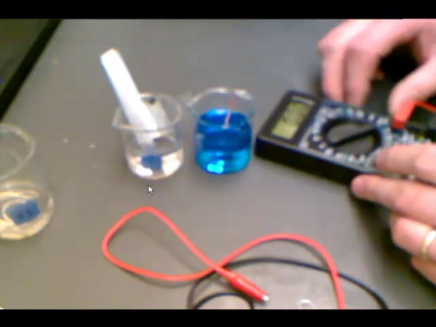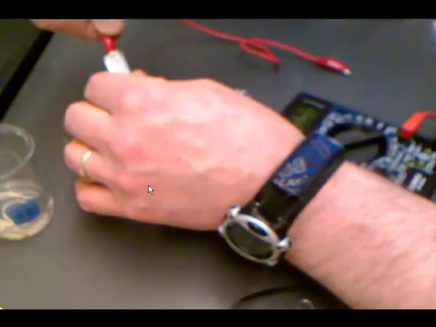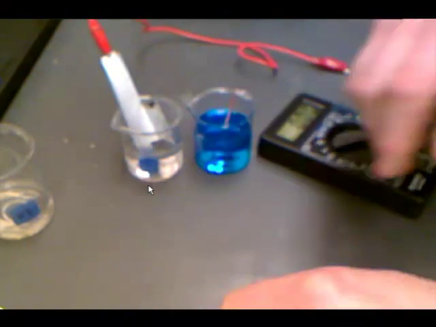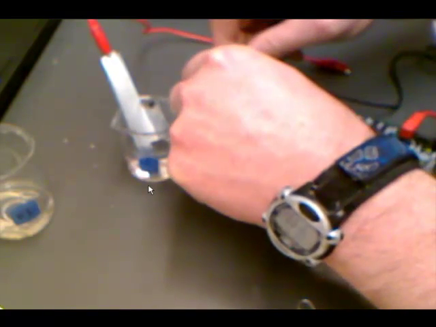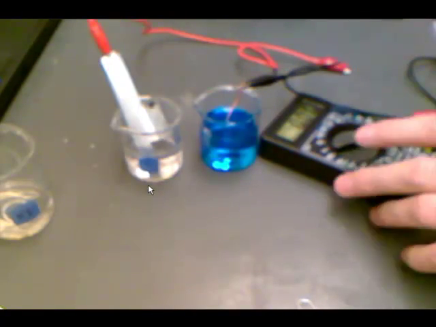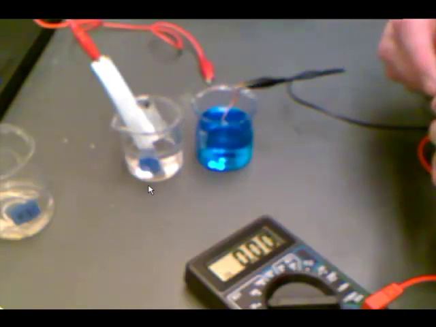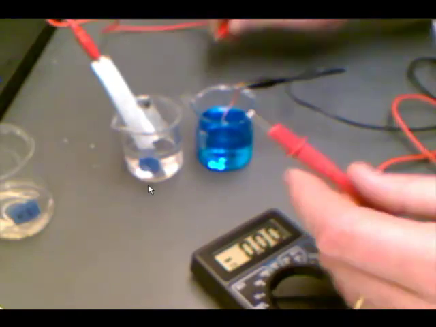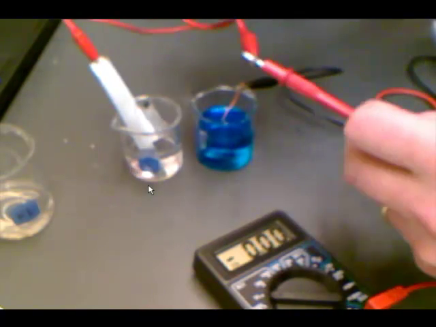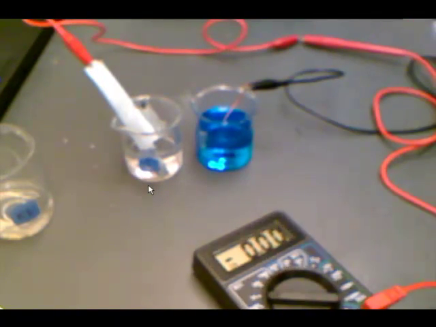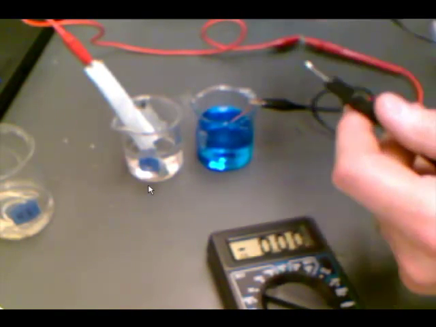The next thing I want to do is hook them up in an electrical circuit. So I'm going to take this alligator clip onto my piece of zinc, and I'm going to take another lead and hook it up to my piece of copper wire. And I have a voltmeter here, so I can measure the potential that's generated. So from one lead of the voltmeter, I will clip up the jumper wire that's going to the piece of zinc, and to the other lead, I'll hook up the jumper wire that's attached to the copper wire.